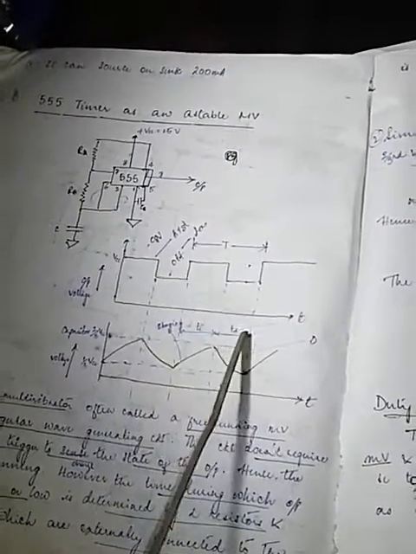So the total time period of the waveform is obtained by adding the charging and discharging times. You can see this is the charging time and this is the discharging time. So the total time period is T equal to TC plus TD. If you add these values and take 0.69 common, you'll get RA plus RB plus RB, that means RA plus 2 RB into C.